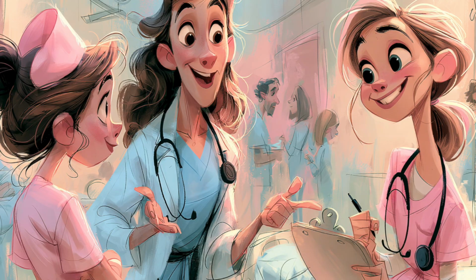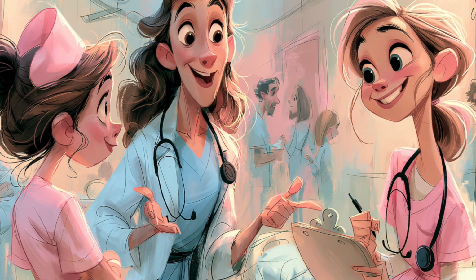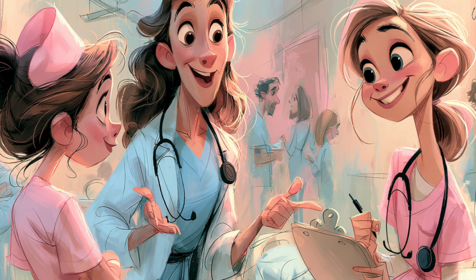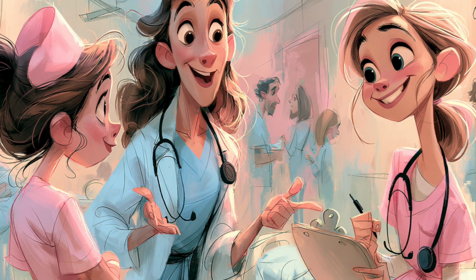Oxycodone is commonly given by mouth. It may be immediate release or extended release. It may also be combined with acetaminophen in medications such as oxycodone acetaminophen.